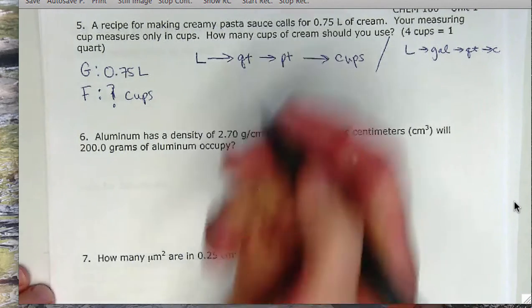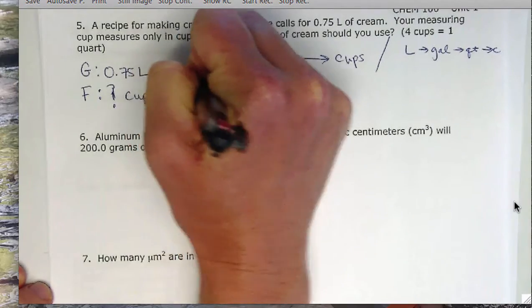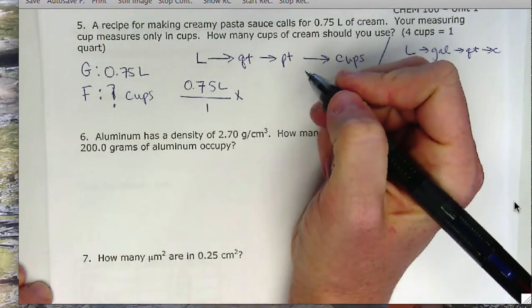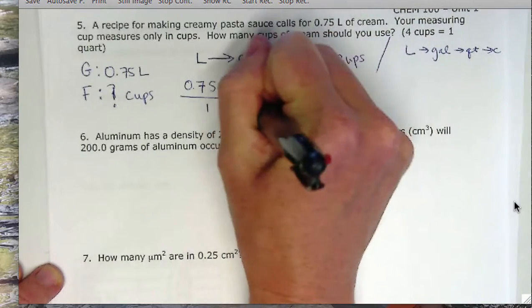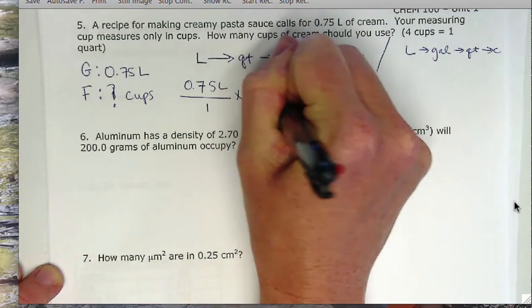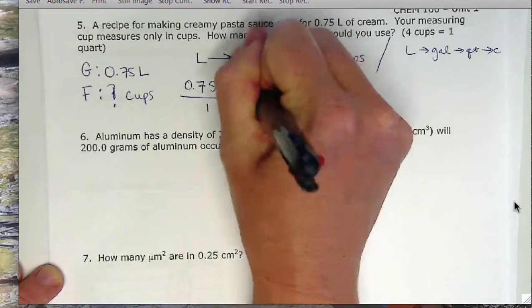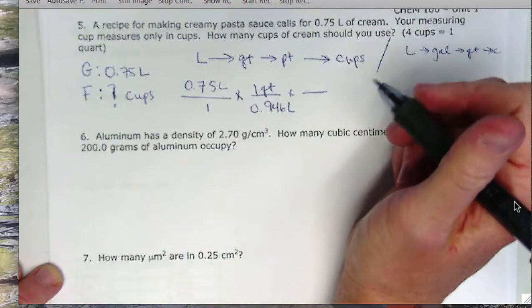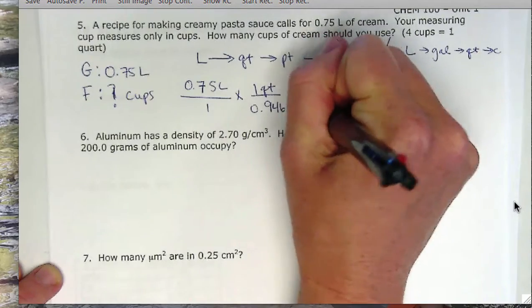Okay, so let's just do 7.75 liters. 0.946 liters is 1 quart. 1 quart is 2 pints.